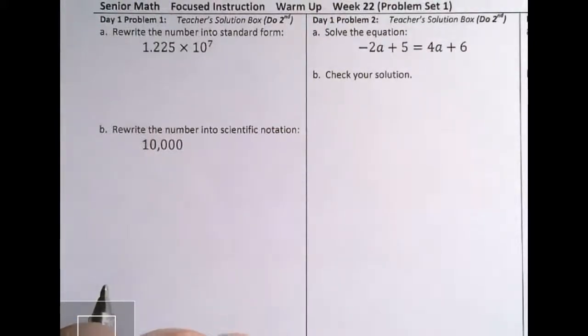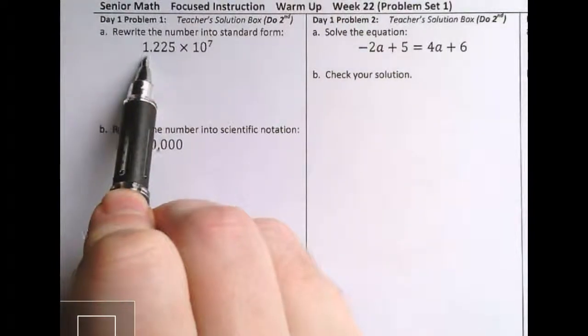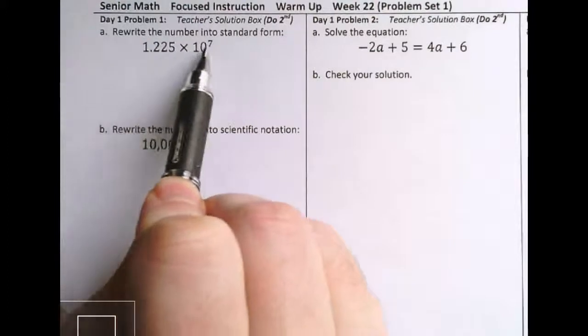Here's a solution for day one, problem one. Question A, rewrite this number into standard form. So we need to take this number here, 1.225, and multiply it by 10 7 times.